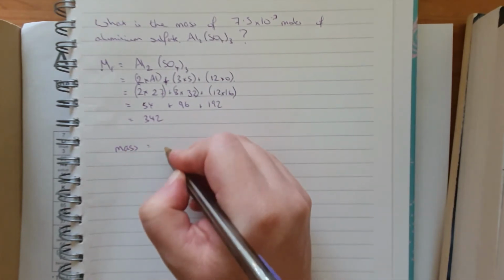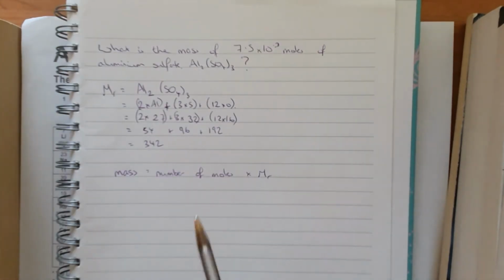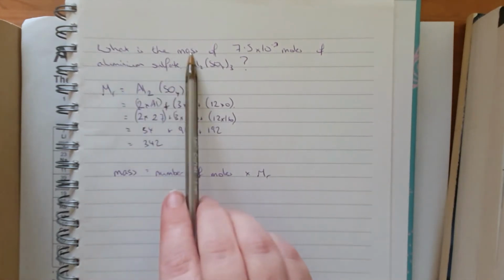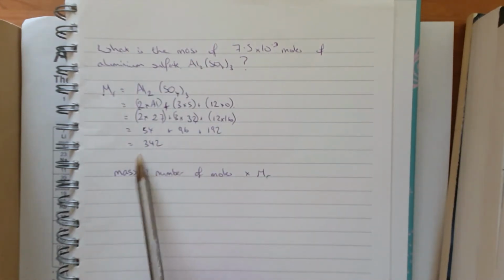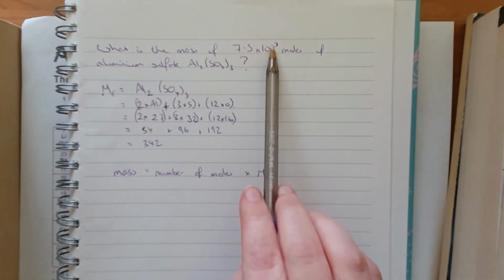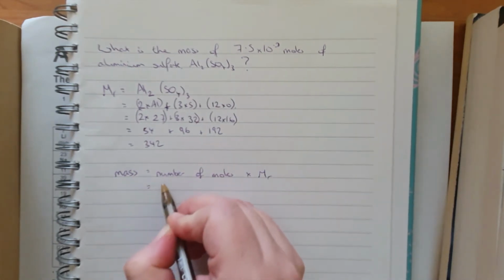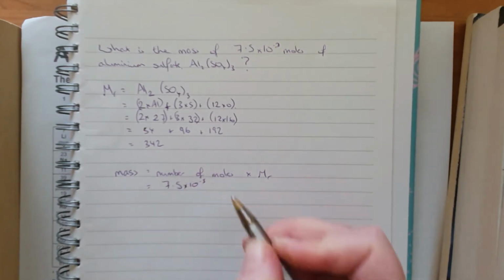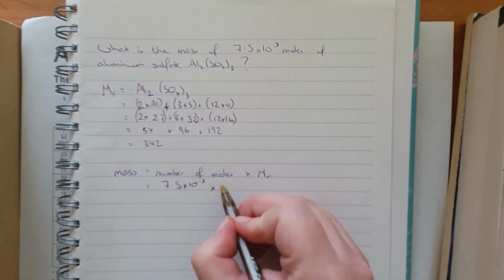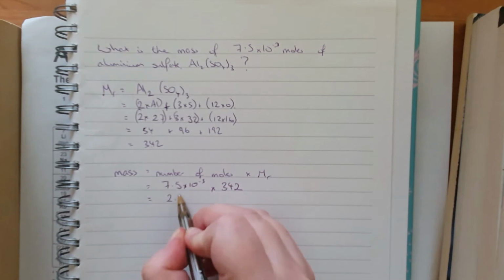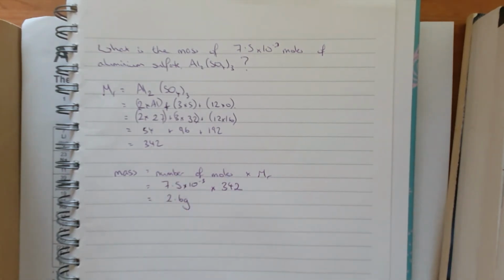So mass equals the number of moles times the MR. Now we need to substitute some numbers in here. Mass is what we're trying to work out. MR, we've just worked out over here. Number of moles: what is the mass of 7.5 times 10 to the power of minus 3 moles? So I need to type in 7.5 times 10 to the minus 3 multiplied by 342. Okay, and that comes to 2.6 grams.